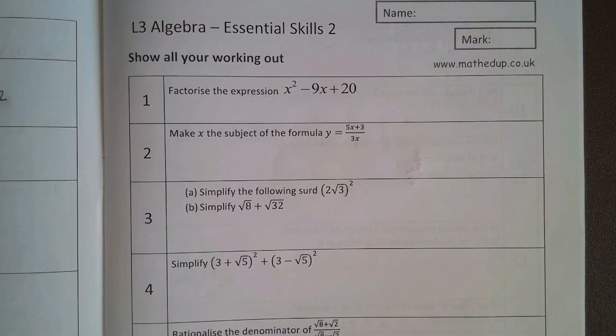A reminder that these worksheets are designed to give you the best possible chance of being successful in your Level 3 Algebra exam. Although we don't cover every single skill that you need in your Level 3 Algebra, we give you enough here so that you can feel confident that you are going to be able to answer predominantly most of the questions that are there.